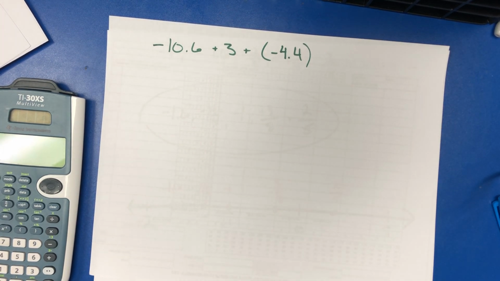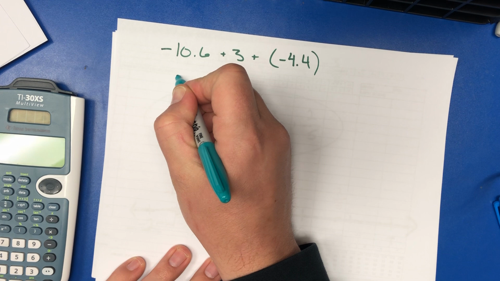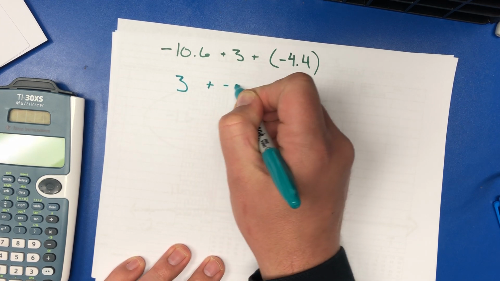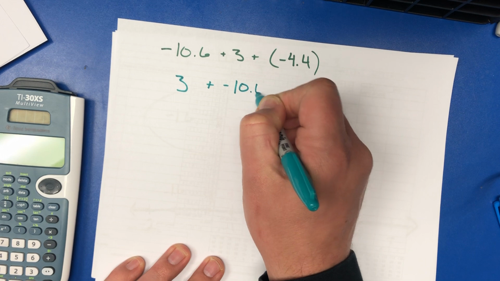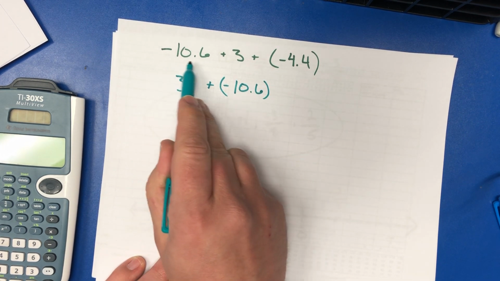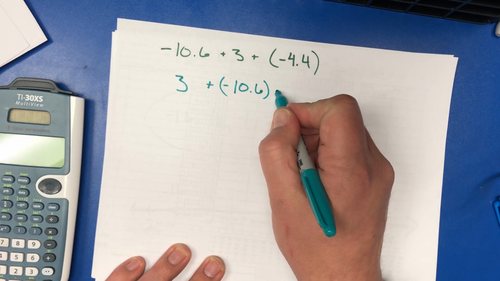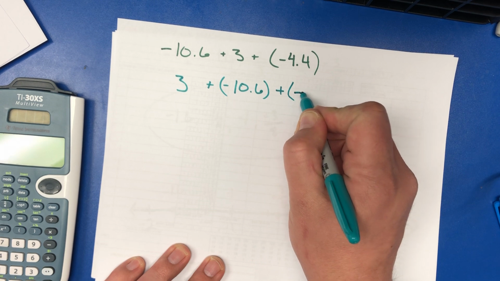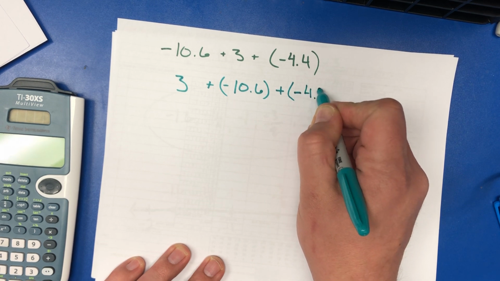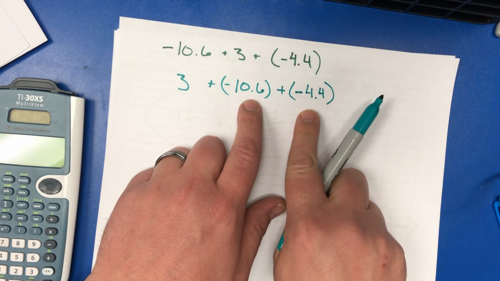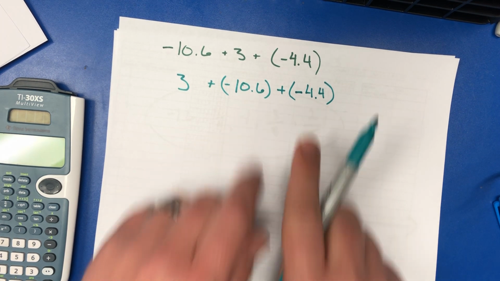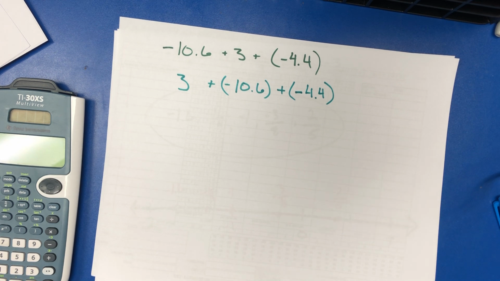So what I'm going to do is I'm going to know my rules of the commutative property, and I'm going to use that commutative property to rearrange my problem right off the bat. Instead of saying -10.6 plus 3, I'm going to have positive 3 plus -10.6. And then I'm going to add my -4.4. And you see what I've done by doing this is I put my two negatives right next to each other. And if I know my rules for the associative property, it doesn't matter what order I do this in. I'm going to get the same answer.